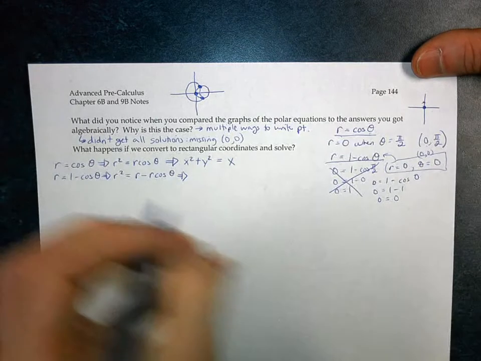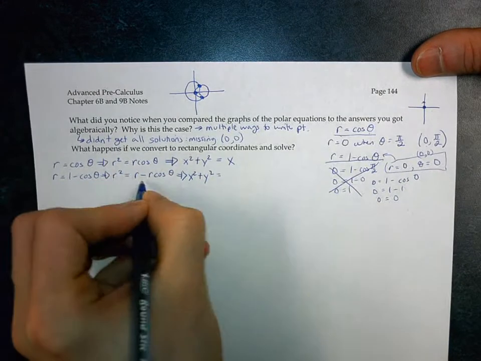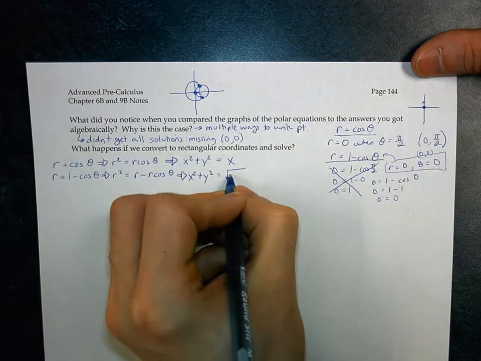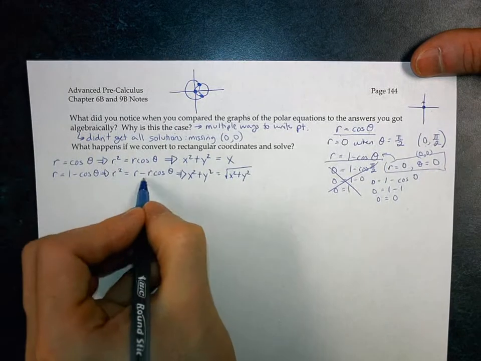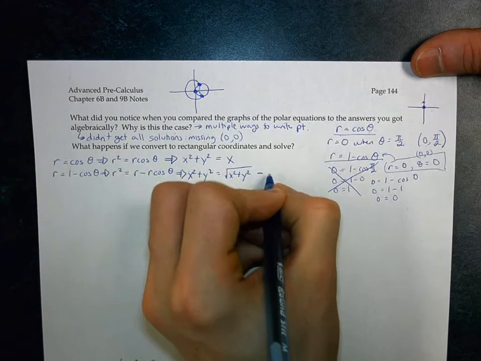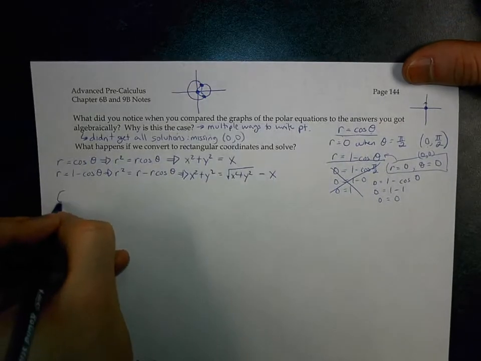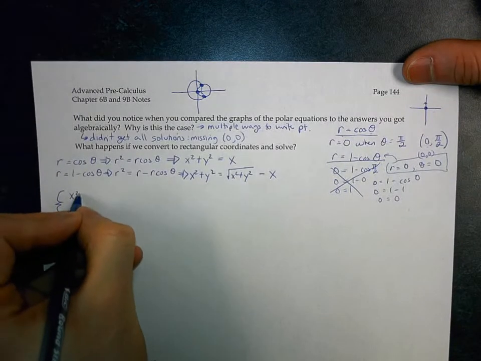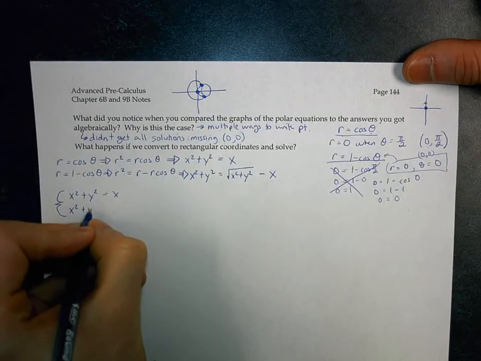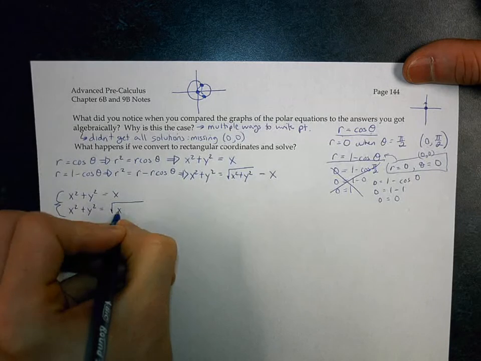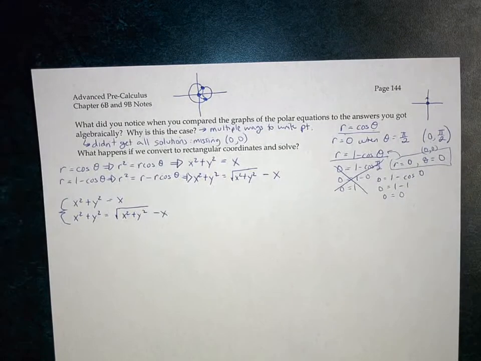In my second equation, r squared is the same thing as x squared plus y squared. r is the same thing as the square root of x squared plus y squared. And then minus r cosine theta is the same thing as x. So now I've got a system of equations: x squared plus y squared is equal to x, and x squared plus y squared is equal to the square root of x squared plus y squared minus x.